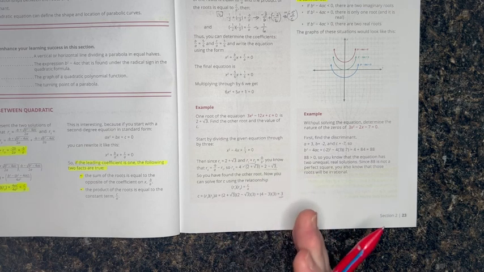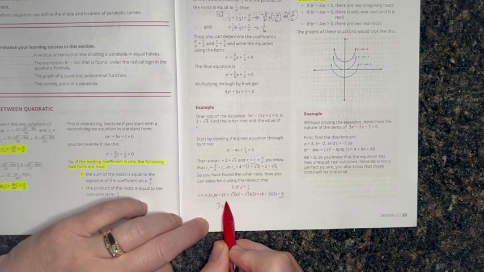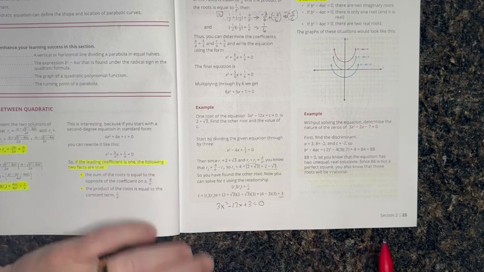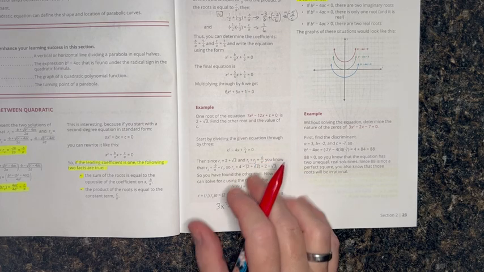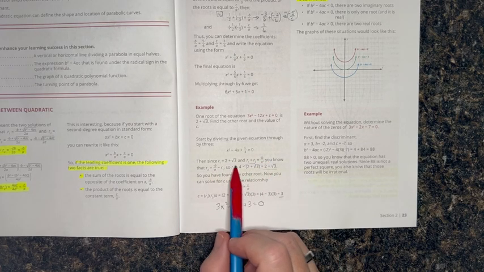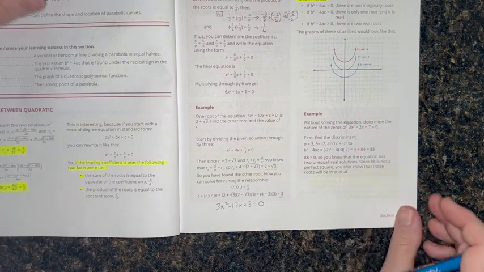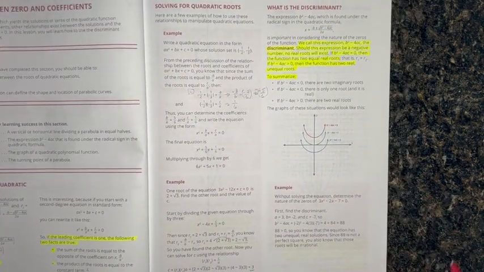I don't see that they actually rewrite the equation, but then it would be 3x squared minus 12x plus 3 equals 0. That's the equation now with the C filled in. Okay? Definitely going to do one of these find the second root problems in the homework. But for now, let's continue on at the top of page 23 in the second column.